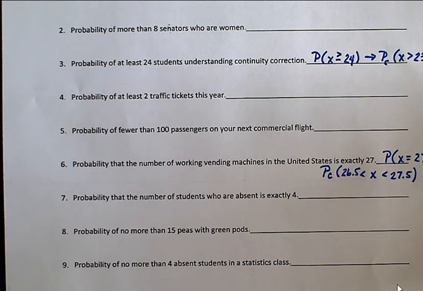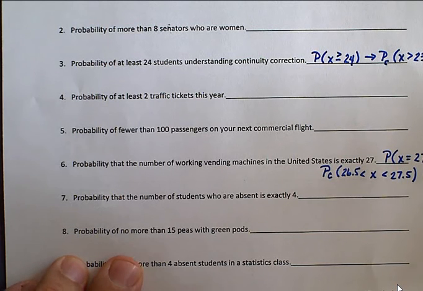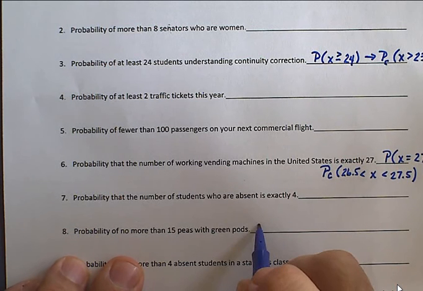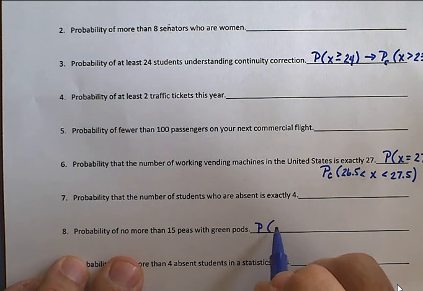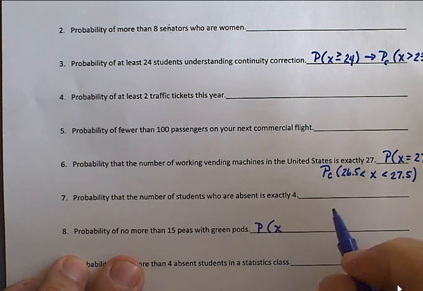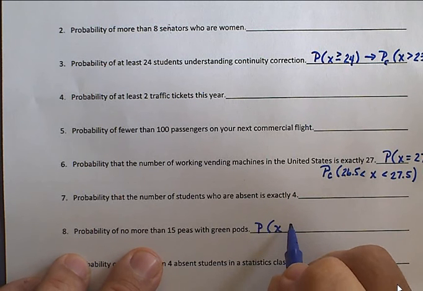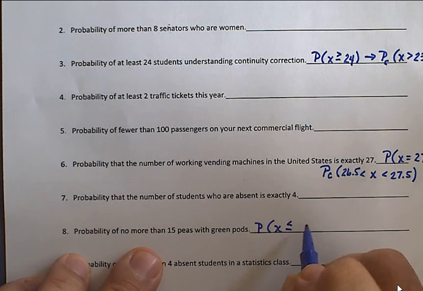Number 8. Find the probability of no more than 15 peas with green pods. Okay, so probability that x is no more than, which means it could be equal, but more likely will be less than 15. So I'm going to correct that.